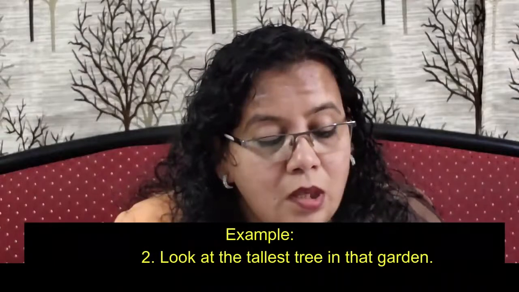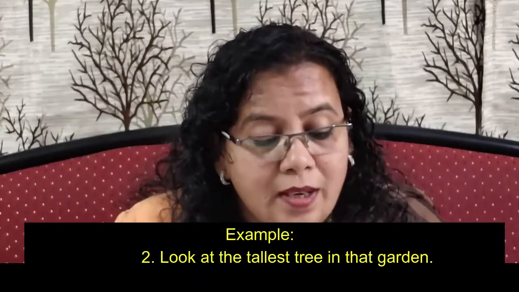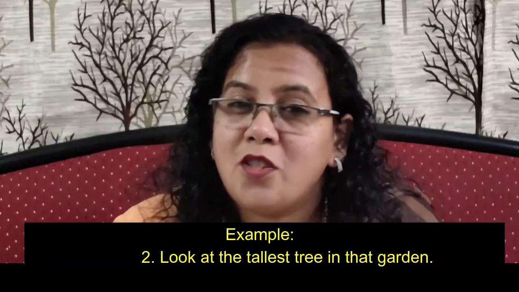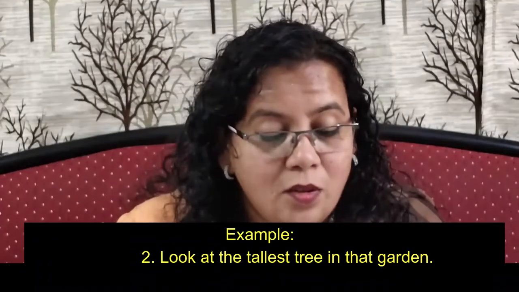Second example: look at the tallest tree in that garden. Which tree? Which one? I'm asking this question to the sentence. Which tree? The tallest one. The tallest tree. The tallest is an adjective here.